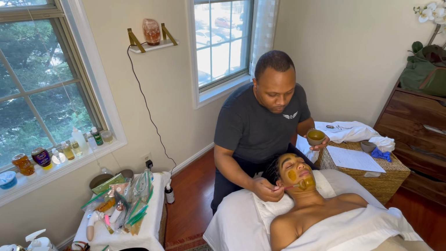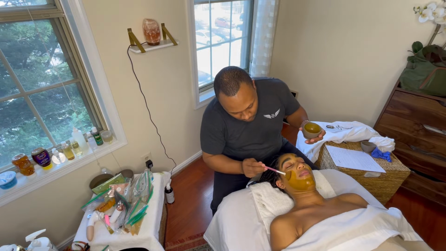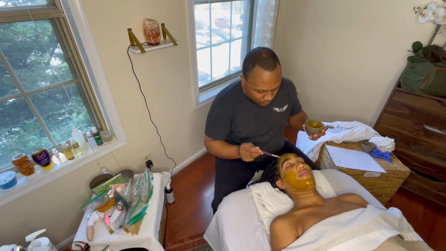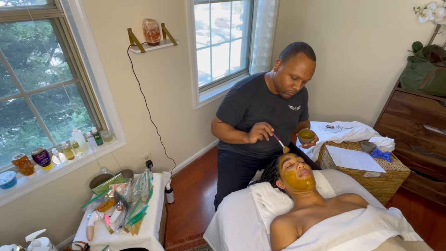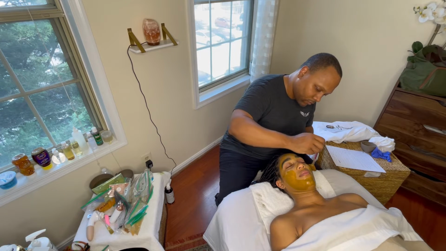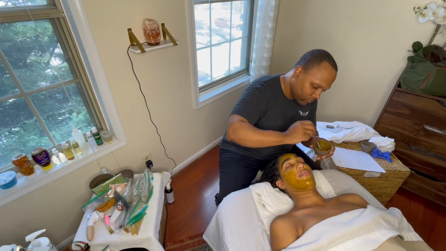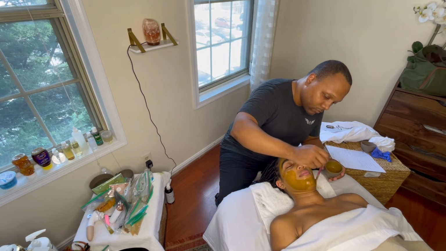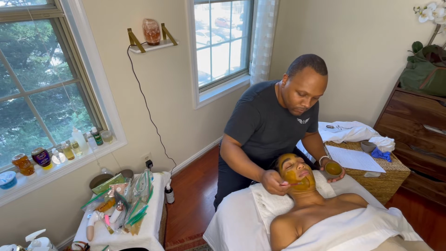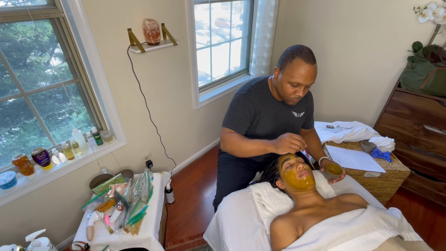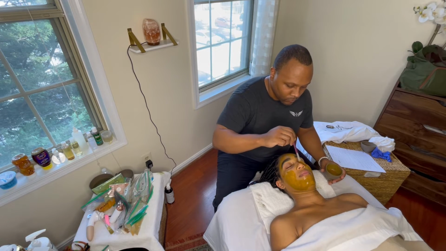Nice thin strokes. You do not need to saturate the client's face with a lot of product. As you can see, even in the bowl, it's too much, and I only added a little bit, like I said, a teaspoon, and I still have a lot. That's why these masks will kind of never really run out. Even if you had a whole year's worth of clients, you probably would still have a lot of product left to use.